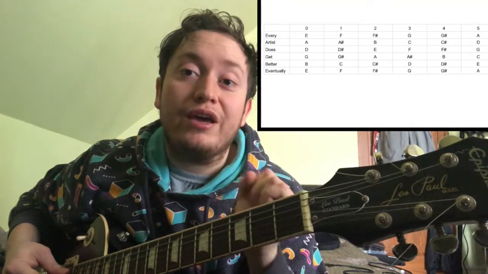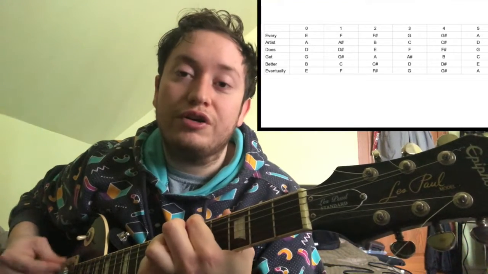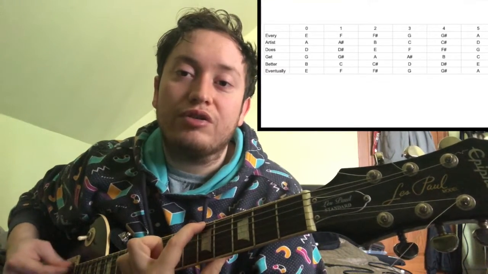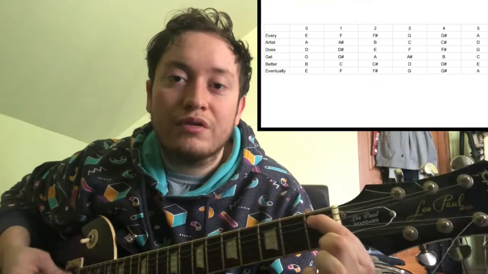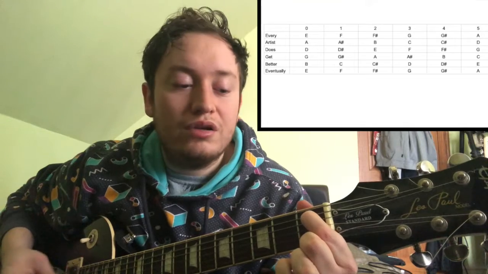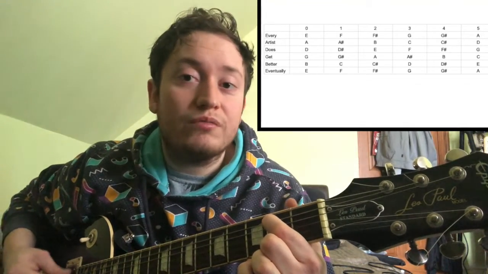So from that A, that open A, or over here on the 5th fret of the low E, we can go to A sharp. Then we go to B, but there's no B sharp.